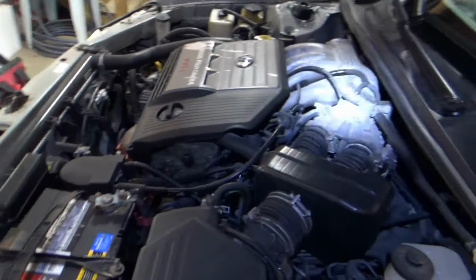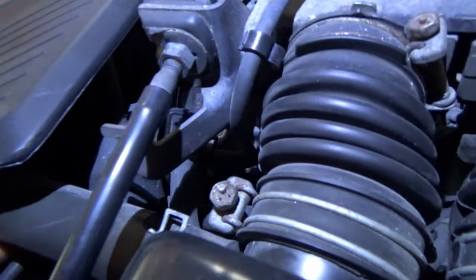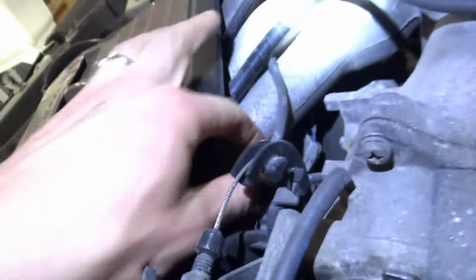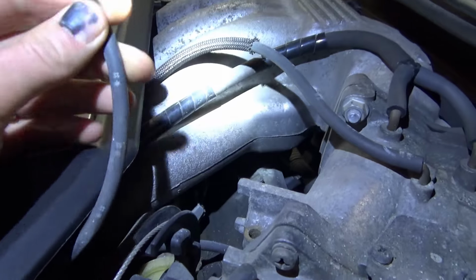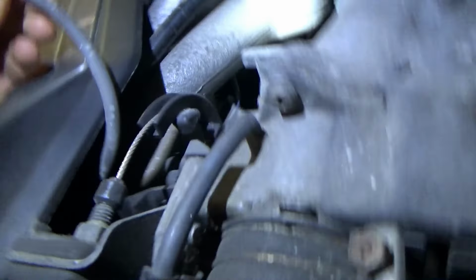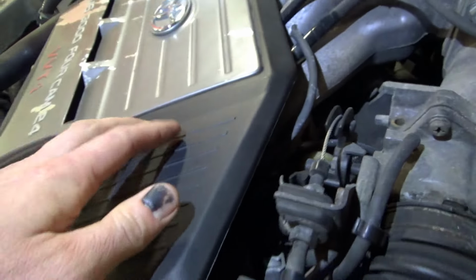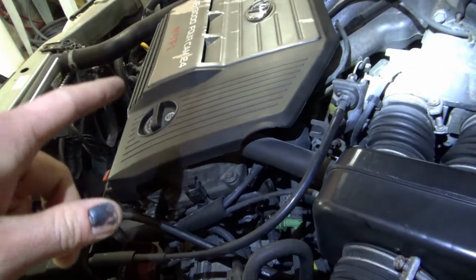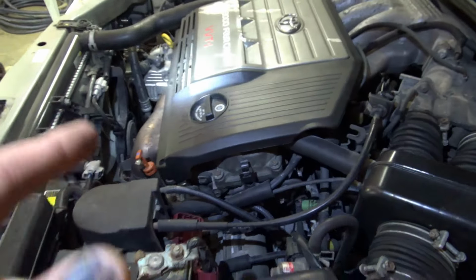So I'm noticing a little hissing sound coming from the engine bay here. What the heck? Don't shoot that off. That's not right. Let me pop this off. I'll fix that vacuum hose. See where that hissing's coming from, and then we'll take this car for a test drive.